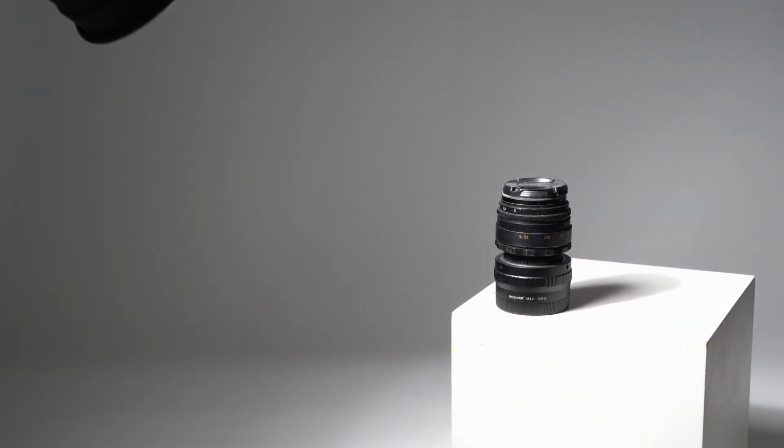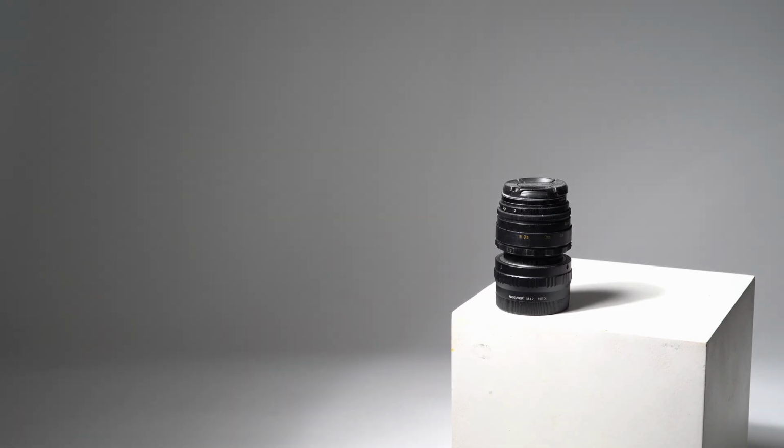So what we're looking at here is a hard light. What you're going to notice is that the edges of the shadow are very distinct and refined. Now, as I move the light closer, the relative size of the light to the subject becomes a lot larger. Therefore, the edges of the shadow become a lot softer. This is softening the light.